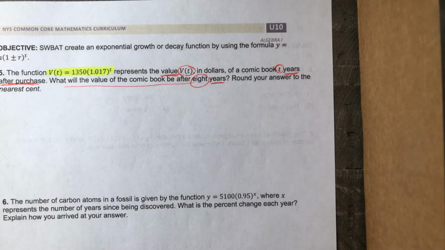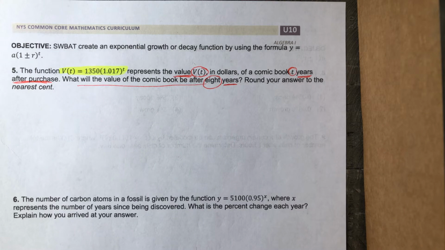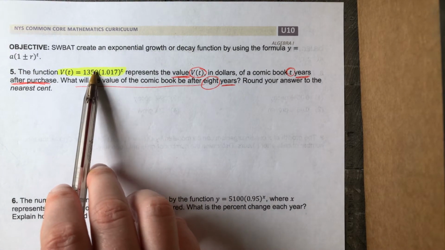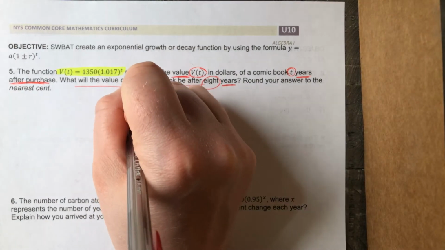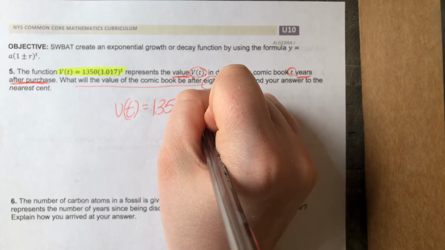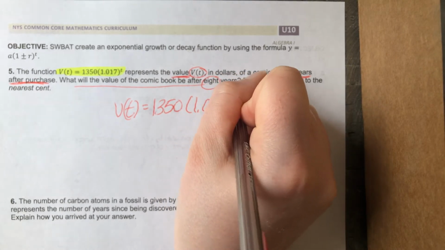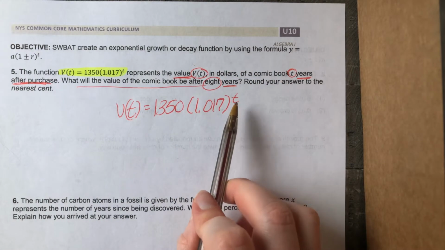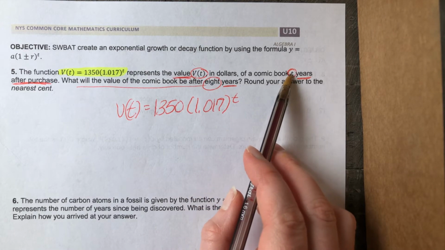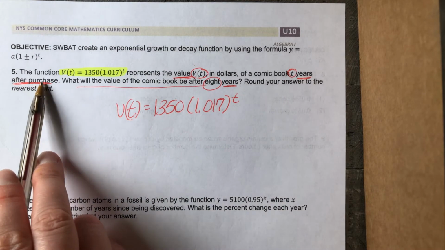Okay, this is so important, just like we've been pointing out this whole time. Anytime they give you the function, you probably want to rewrite it. The only variable I can plug in for is t, and I know that t represents the years after purchase.